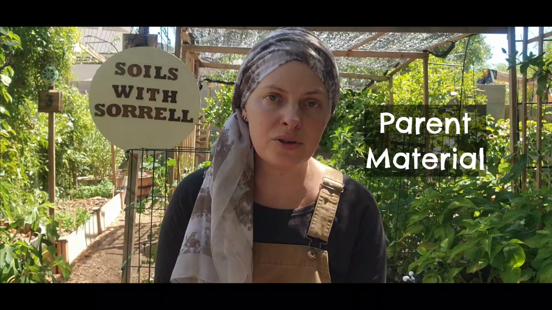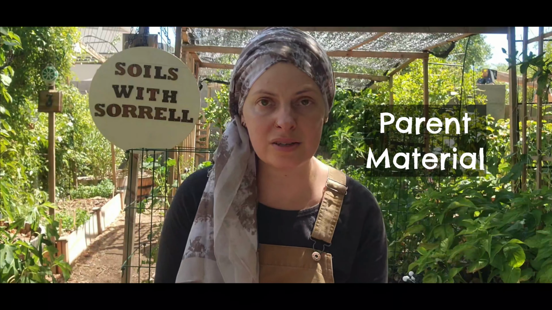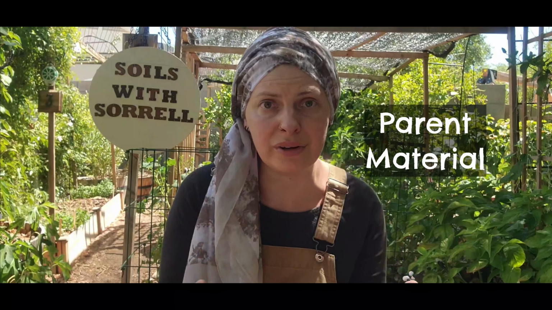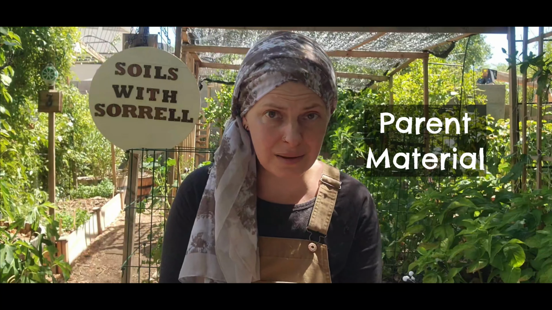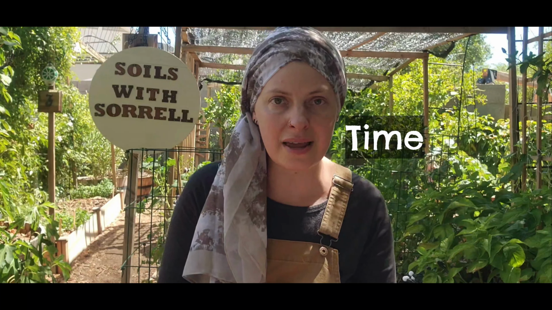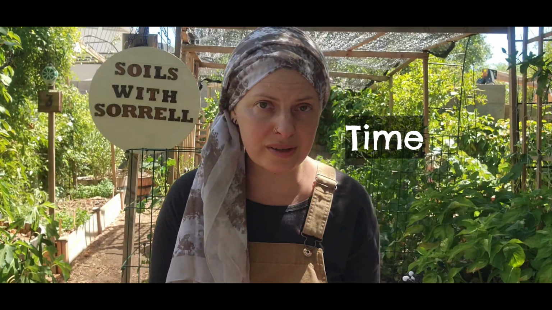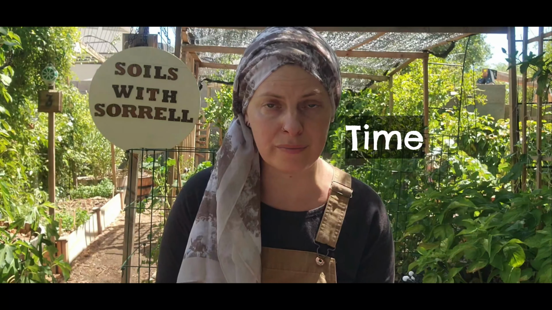So remember that the parent material is the starting point of what makes soil. It's that initial material. That can be rocks and it can be organic matter. And finally, time is important because it takes time for things to break down. Plants that have more complex tissue structures, such as corn stalks, are going to take longer to break down than, let's say, a beanstalk. And organisms that have more of a hard exoskeleton, like a beetle or a pillbug, are going to take longer to break down than an earthworm. We'll talk about those in much later videos.